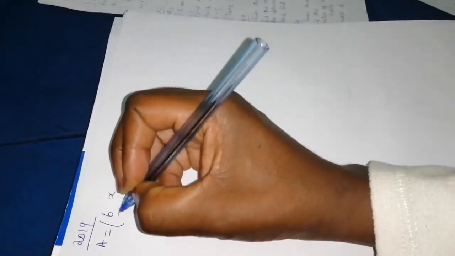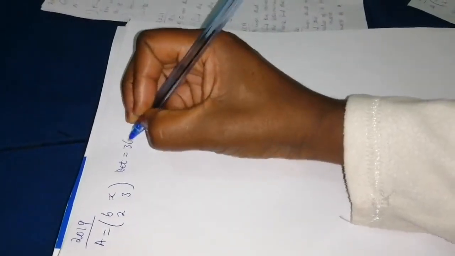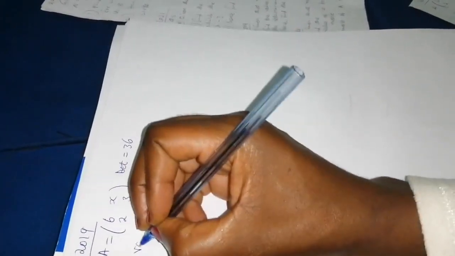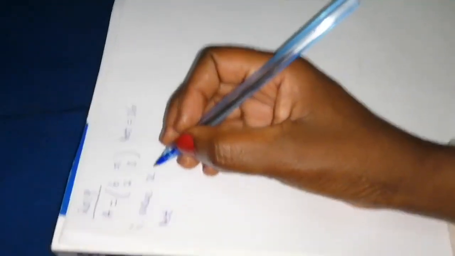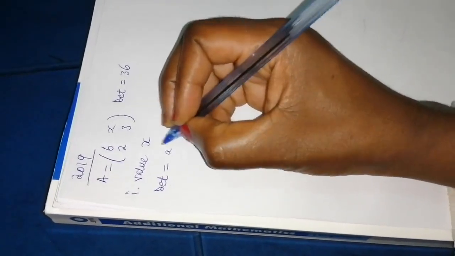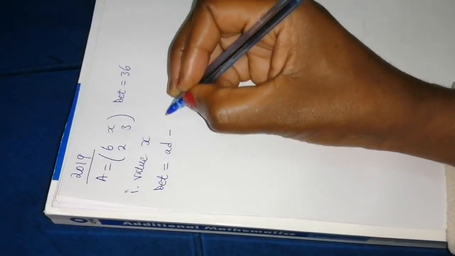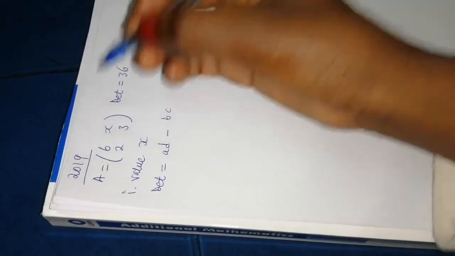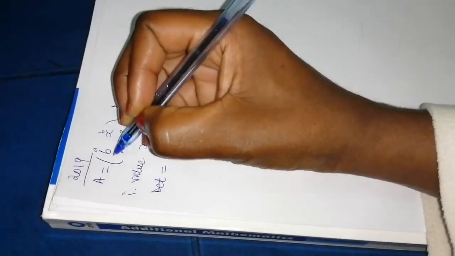So we have matrix A with elements 6, x, 2, and 3. Then the determinant is given, which is 36. Question 1, we need to find the value of x. So bring the formula. Determinant equals A times D minus B times C. So this is A, B, C, and D.